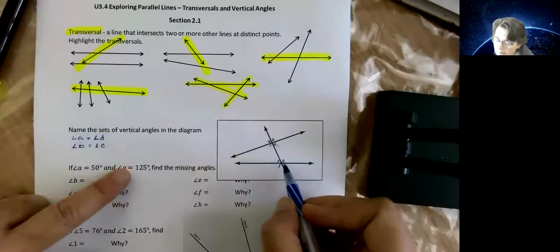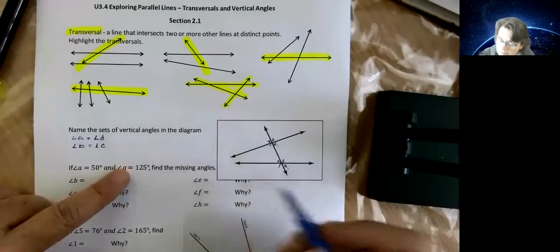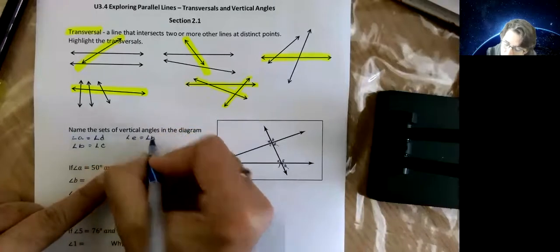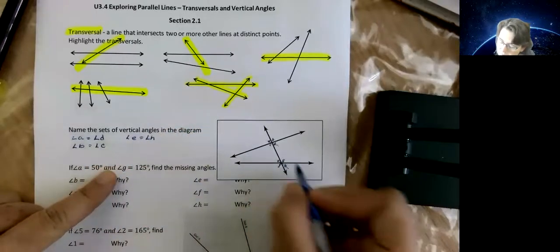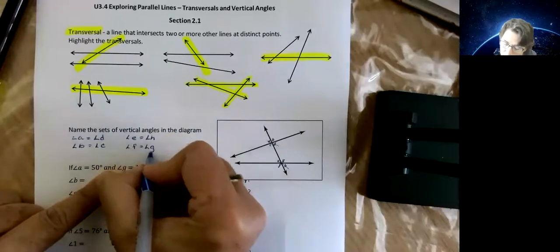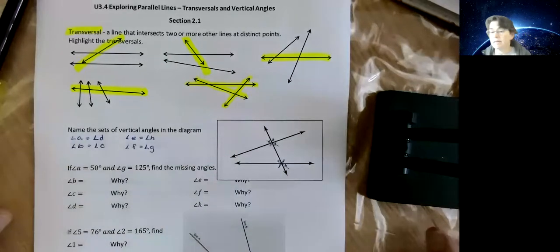And then down at the bottom, we have E and H. So angle E equals angle H, and angle F equals angle G. Ta-da! That's the end of it. Not too difficult.